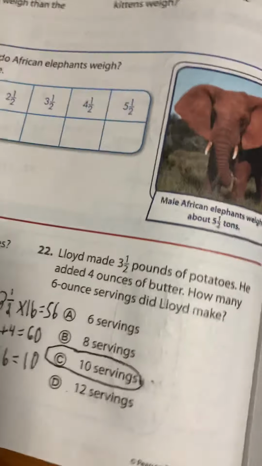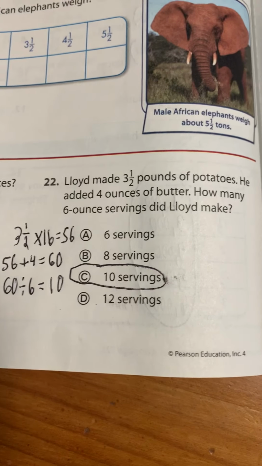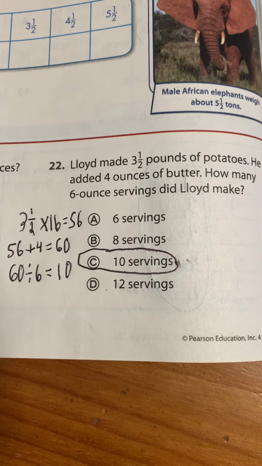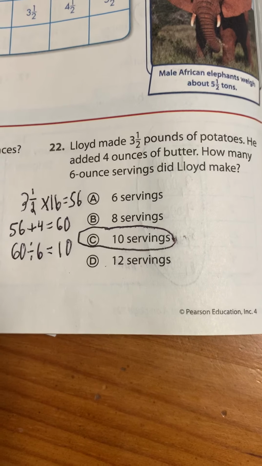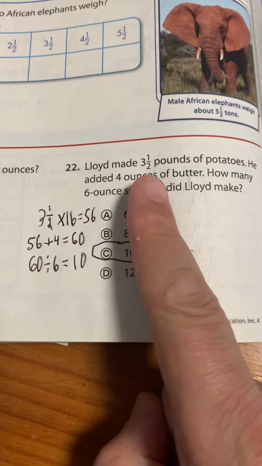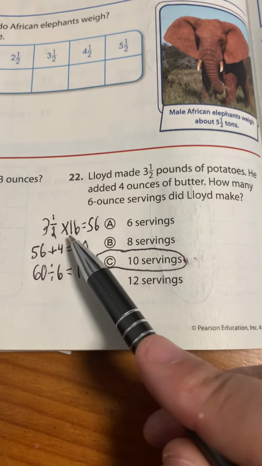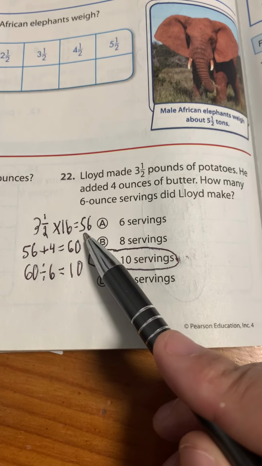Over here, this is a tricky problem. It says Lloyd made 3.5 pounds of potatoes. He added 4 ounces of butter. How many six ounce servings did Lloyd make? So they're looking for ounces. So I took 3.5 pounds of the potatoes. I multiplied that by 16 ounces per pound, and my answer was 56.